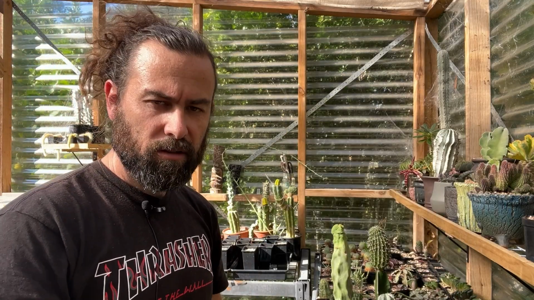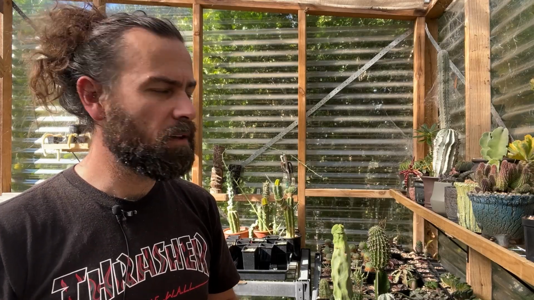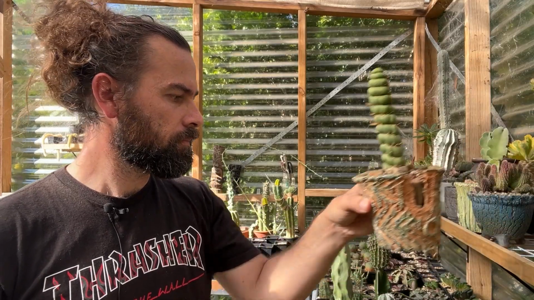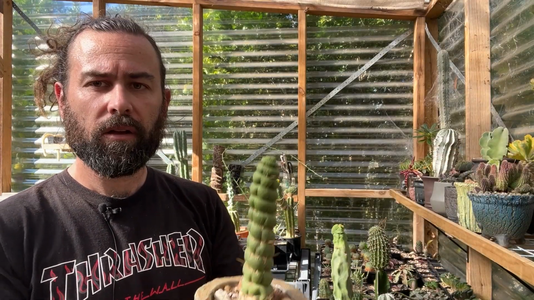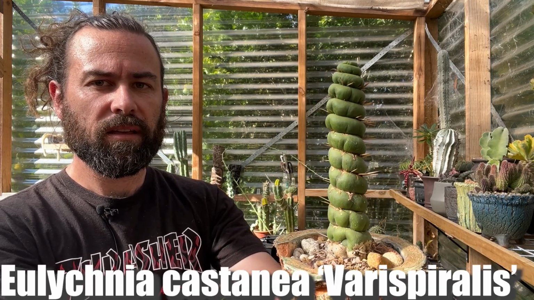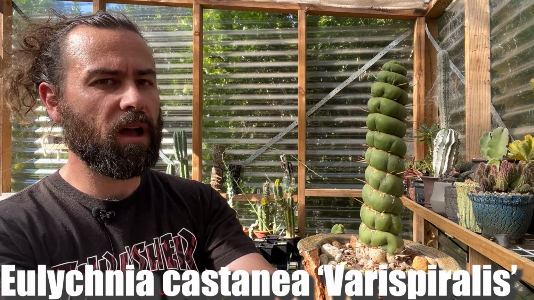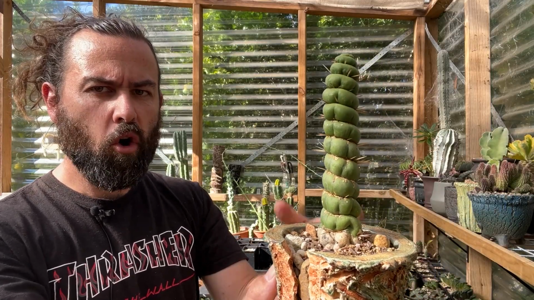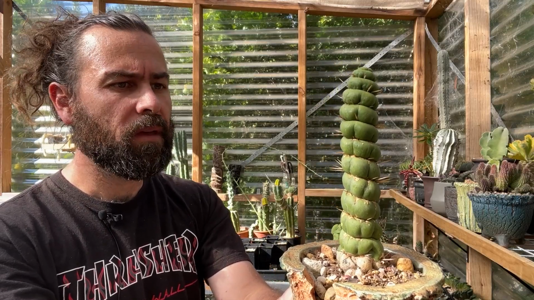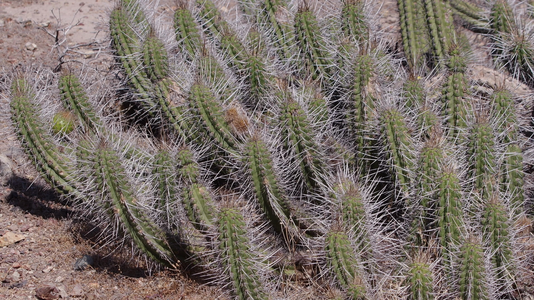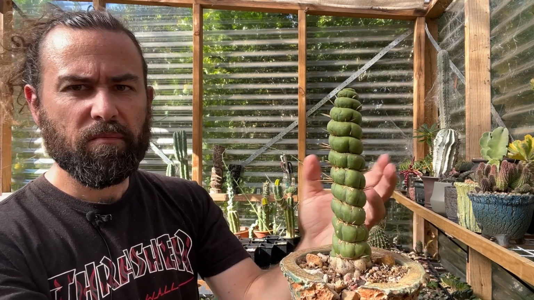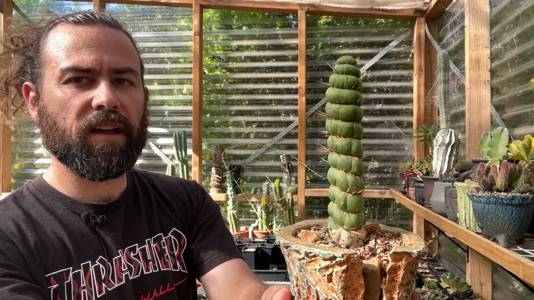Now, it's not to say that all monstrose plants are hideous. I'm going to show you now an example of a plant that's actually quite stunning. This is Eulychnia castanea varispiralis. Now, Eulychnia castanea in nature is a fairly unassuming, almost quite typical looking plant. Low growing, quite spiny, grows in South America. However, at some point in cultivation, many years ago, a strange and unexpected genetic variation occurred.